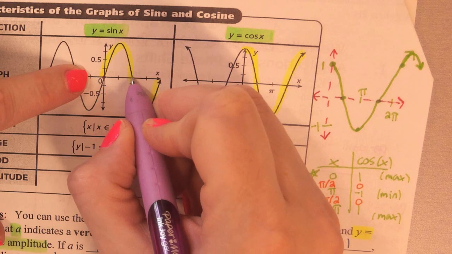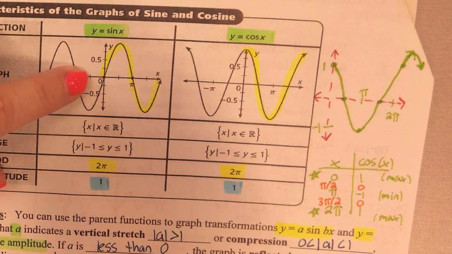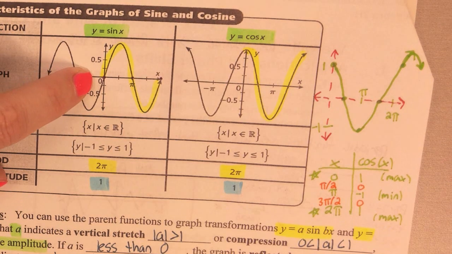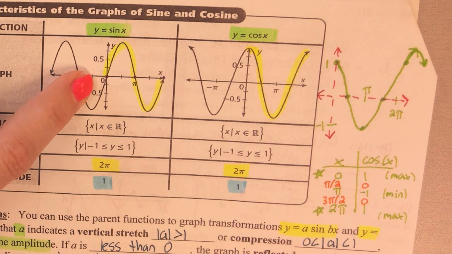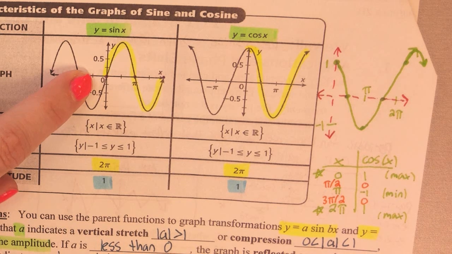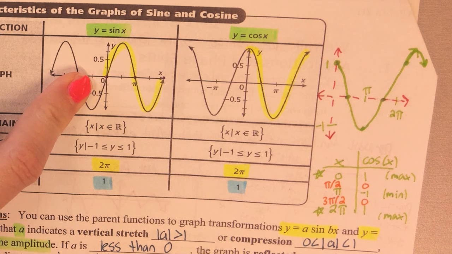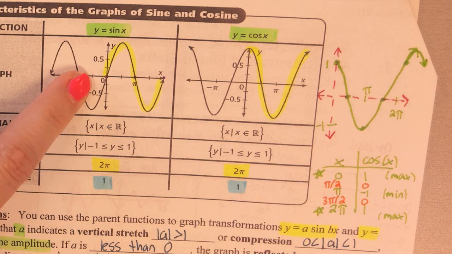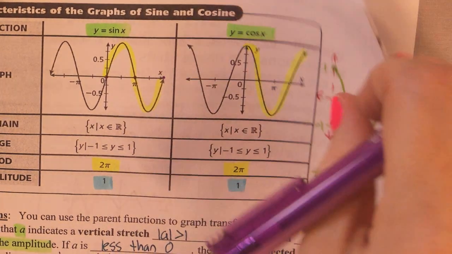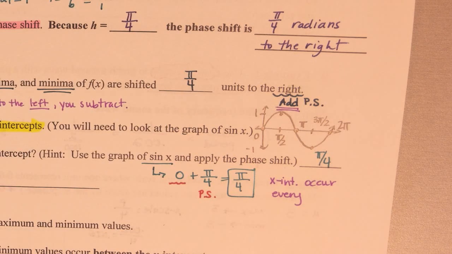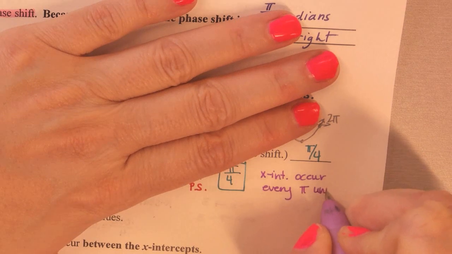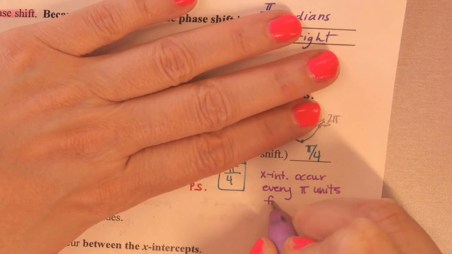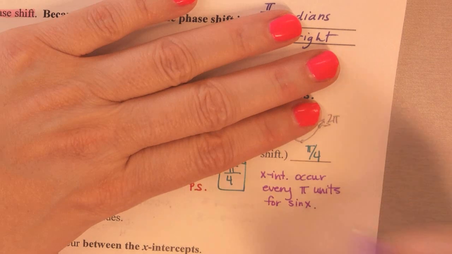Where's the next time it crosses the x-axis? Pi. Then it crosses here at 2 pi. Where's the next one going to be? 3 pi. And then after that it will be 4 pi, 5 pi, 6 pi. So they occur every how many units? 1 pi. Okay, so the x-intercepts occur every pi units for the sine of x.